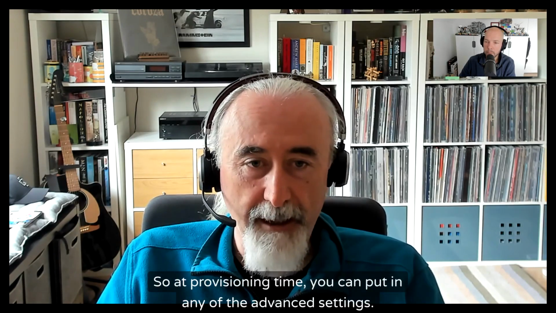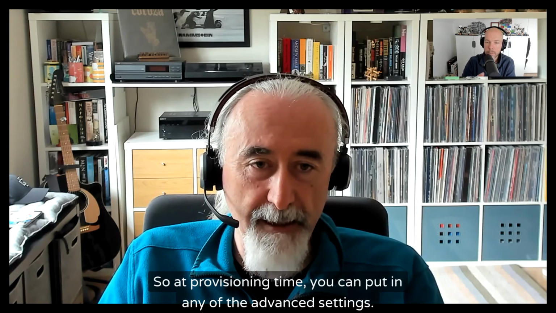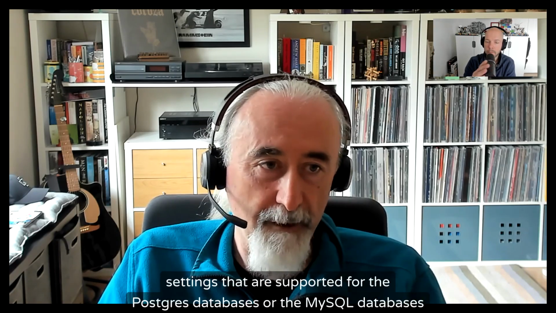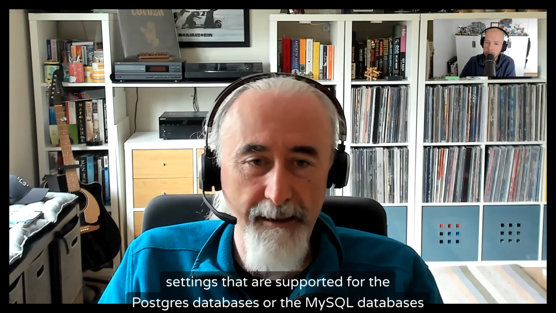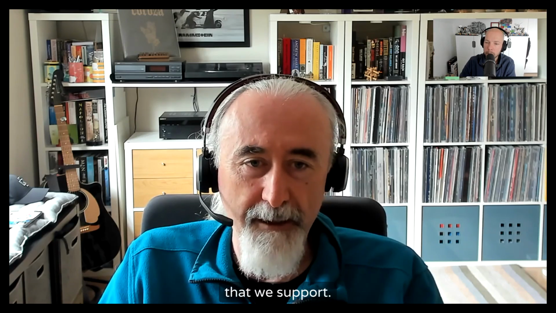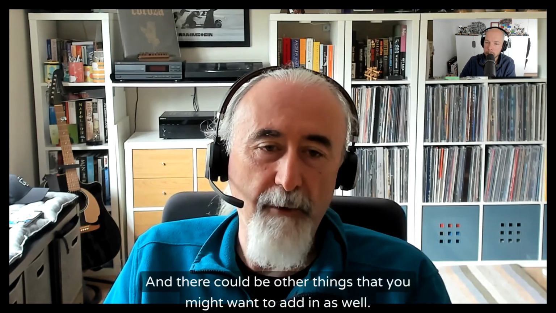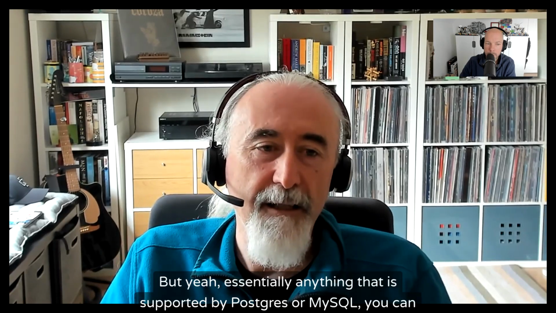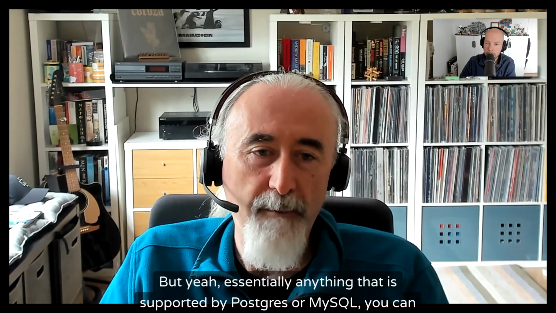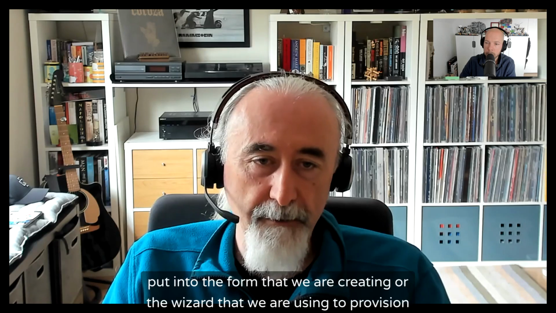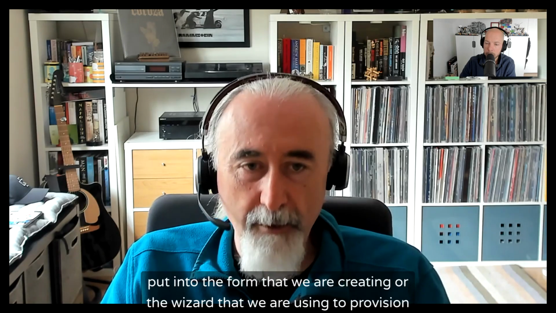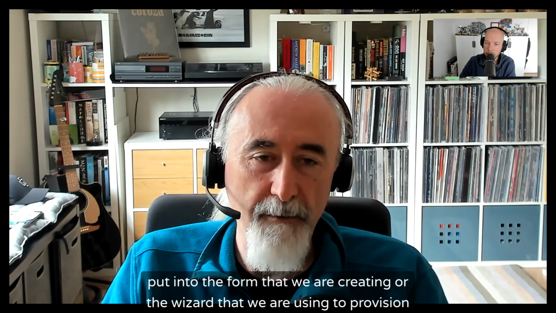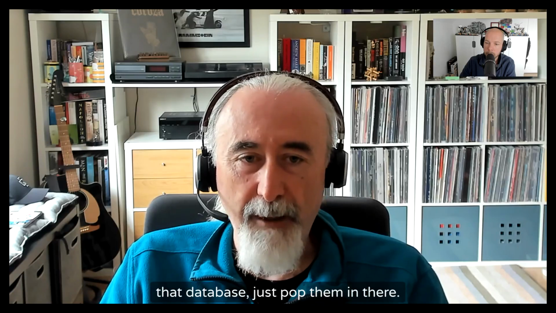So at provisioning time, you can put in any of the advanced settings that are supported for the Postgres databases or the MySQL databases that we support. And there could be other things that you might want to add in as well. But yeah, essentially anything that is supported by Postgres or MySQL, you can put into the form that we are creating or the wizard that we are using to provision that database. Just pop them in there.